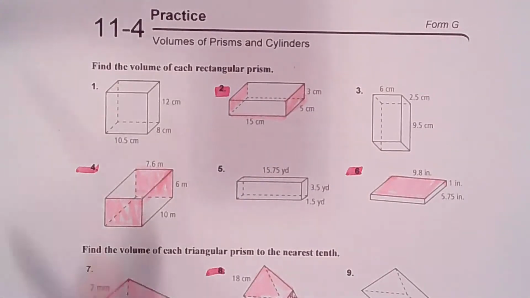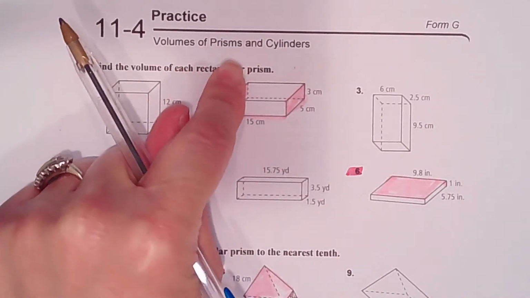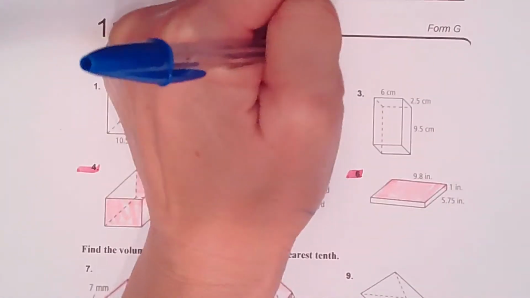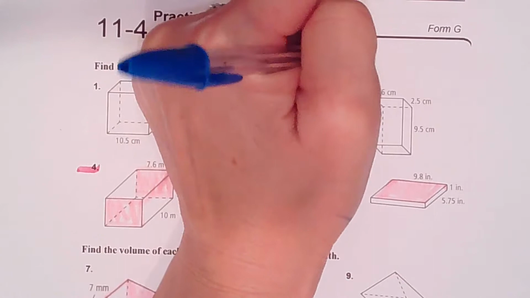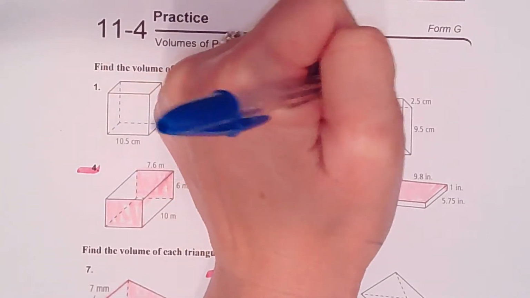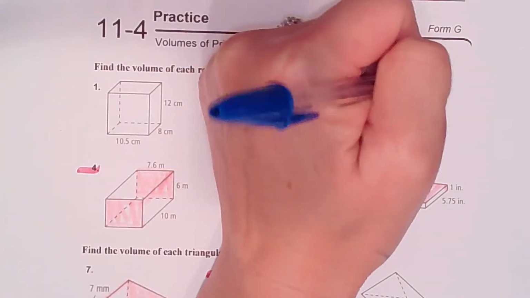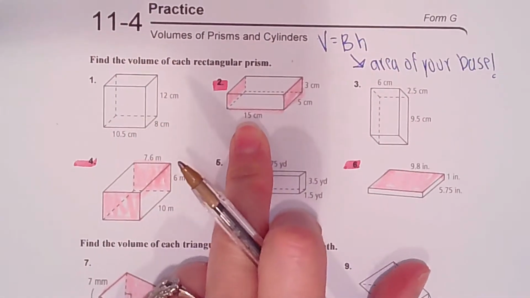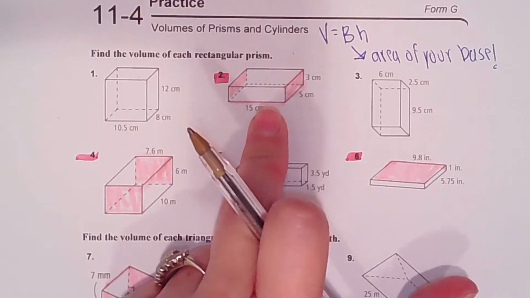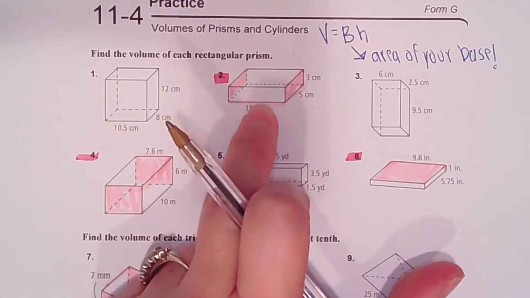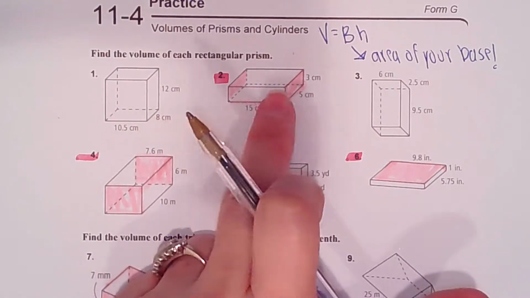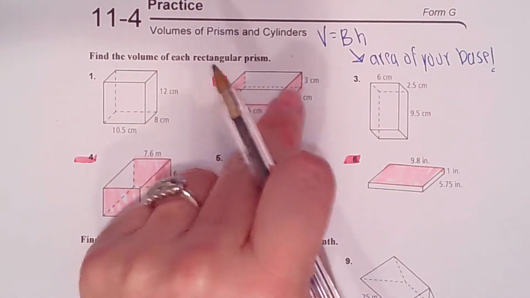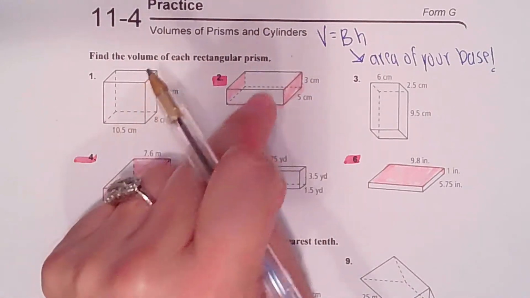Okay, guys, so it's 11.4, volumes of prisms and cylinders. The big thing is that the volume is going to equal big B times your height, and big B stands for the area of your base. And when it's a rectangular prism or a square prism, it's kind of easy to tell where your bases are. They can vary, but anyway, you would get the area and multiply it by the height.